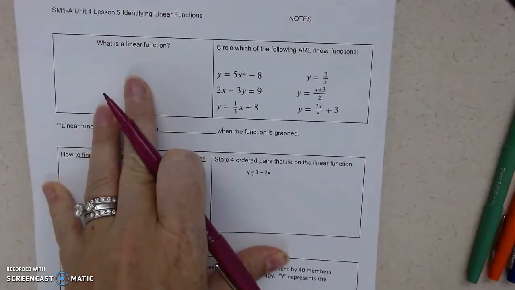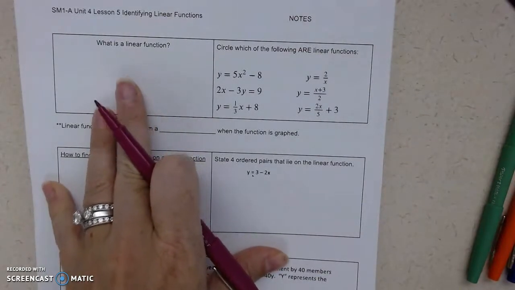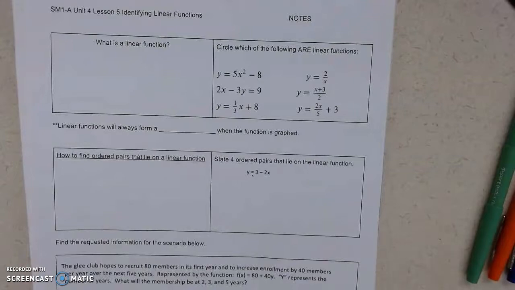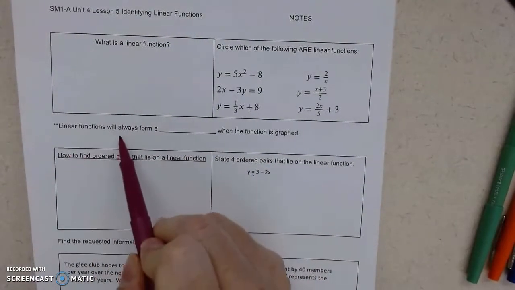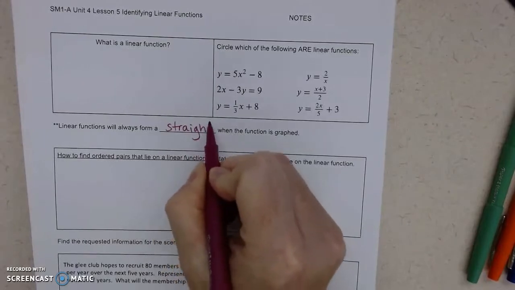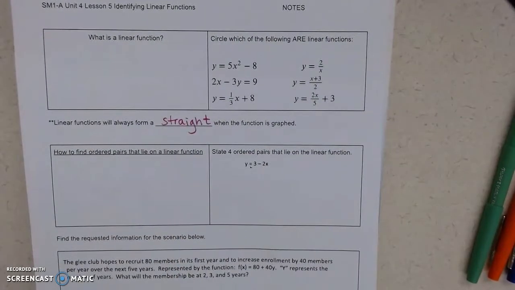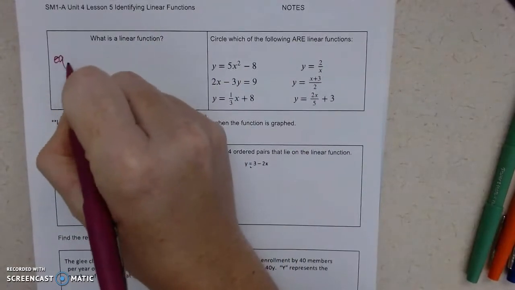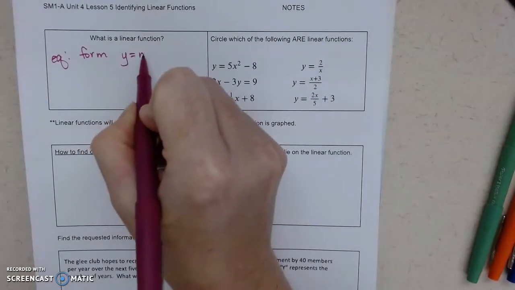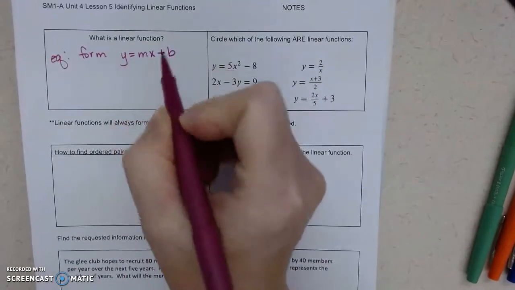There's lots of definitions. It depends on how you want to think of it. As a graph, it's always going to be a straight line. That's one way to define what a linear function is. Second, as an equation, it can always be written in the form y equals mx plus b.